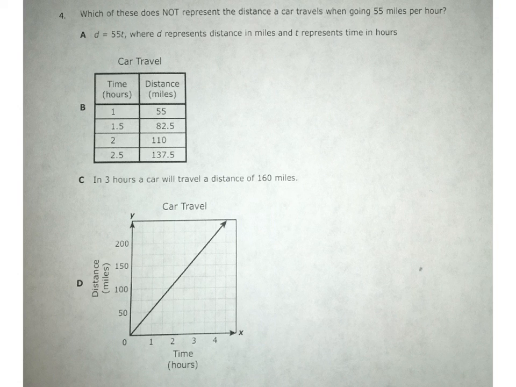C. In 3 hours, a car will travel a distance of 160 miles. D. Take a look at the graph. You have car travel, distance, and time. Please press pause to give yourself time to answer this question.